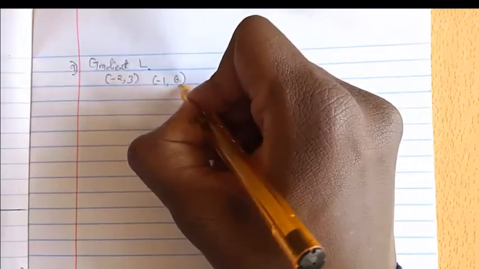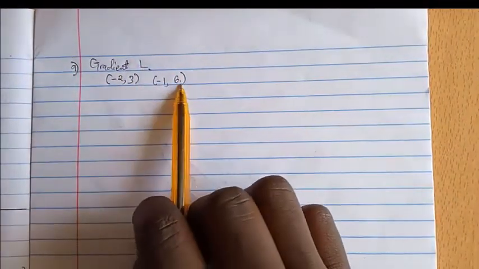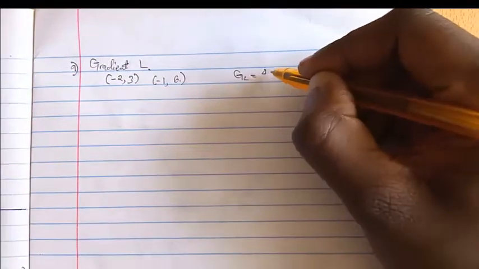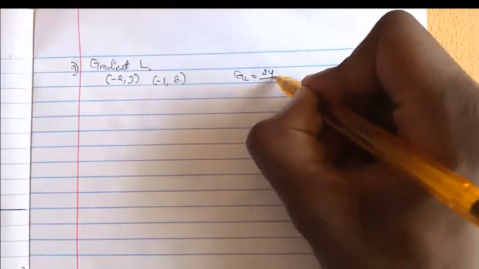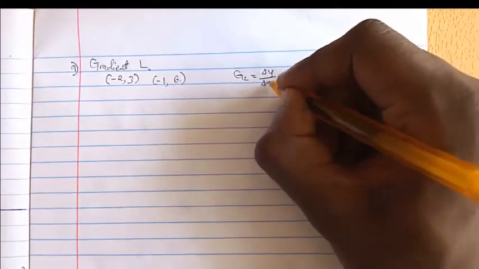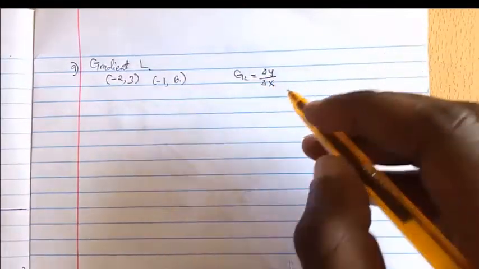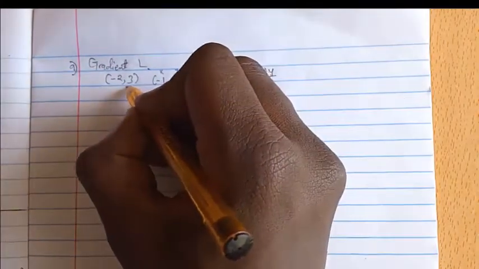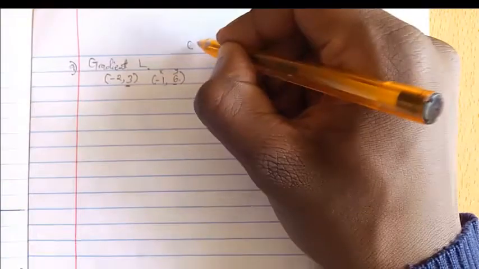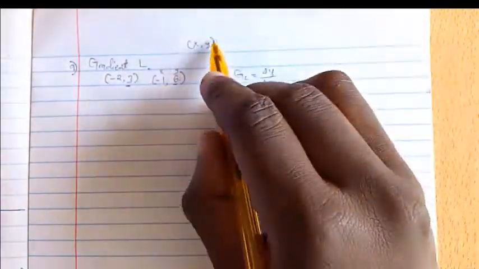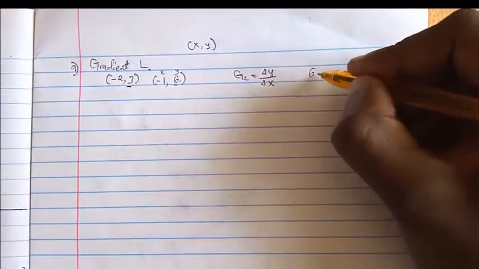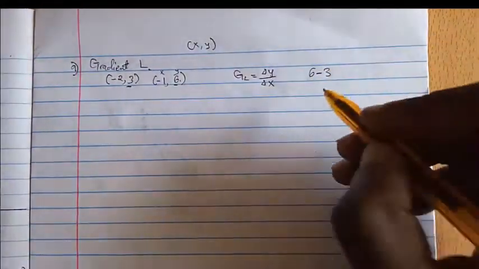Gradient of a line is equal to the change in y with respect to change in x. Change in y will simply be, these are the y coordinates, 6 and 3. Points of a line are written in the form x, y. The y coordinate will be on this part, which is the second part. So that will be 6 minus 3 divided by change in x, which will be, since we started with 6, we have to start with -1 here.